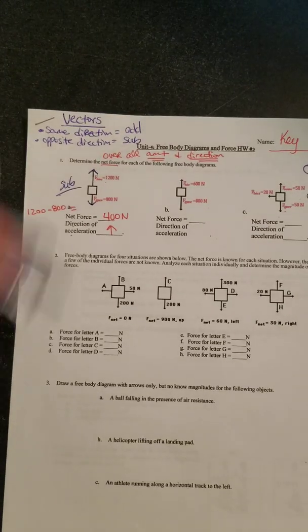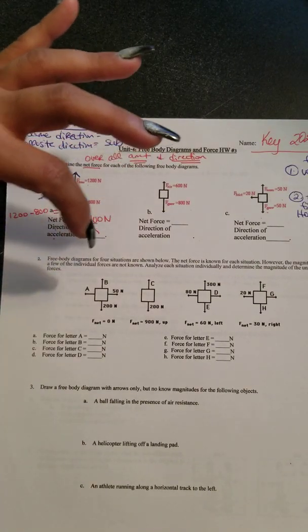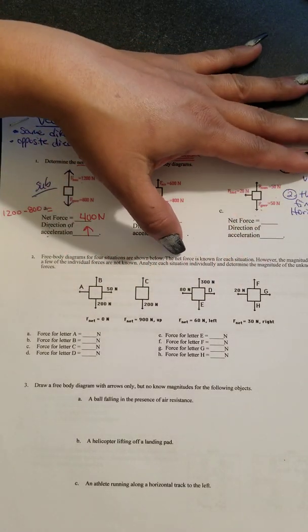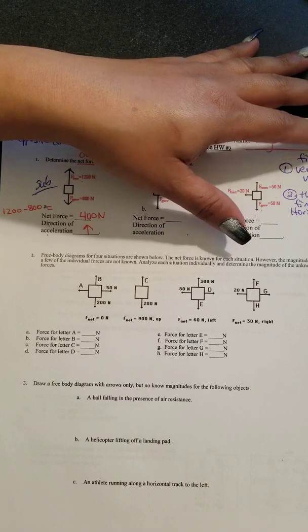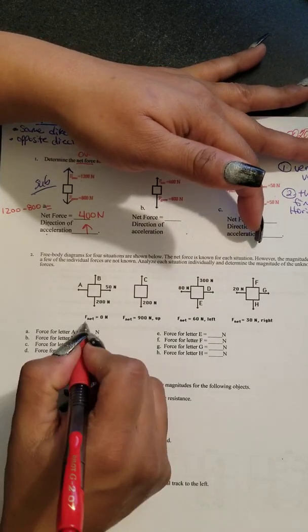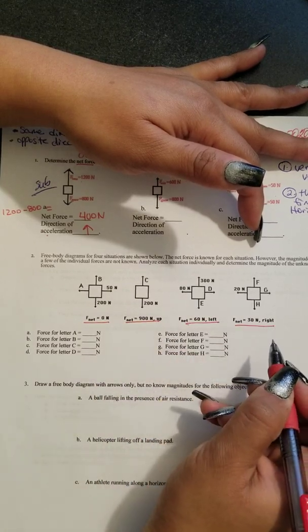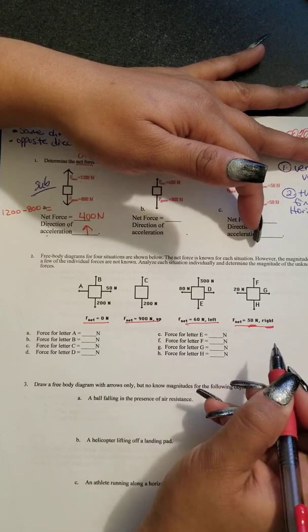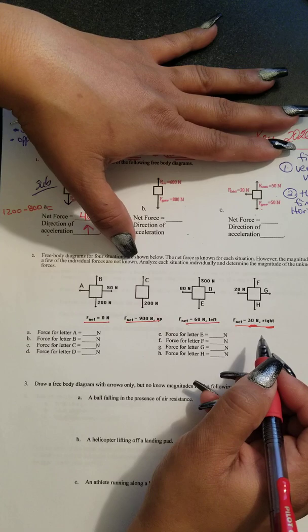Let's zoom out a little bit. It says here, free body diagrams for 4 situations are shown below. 1, 2, 3, 4. The net force is known for each situation. The net force means the overall answer, not just magnitude, but also direction. However, the magnitudes of a few of the individual forces are not known.